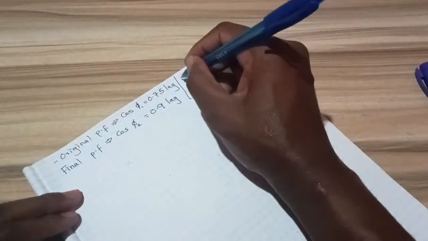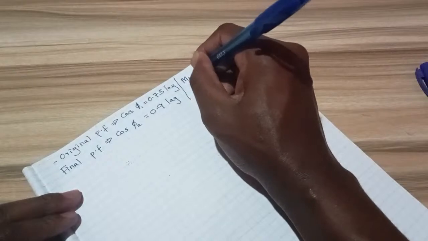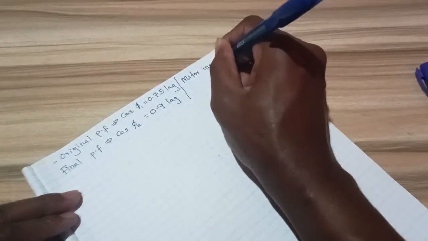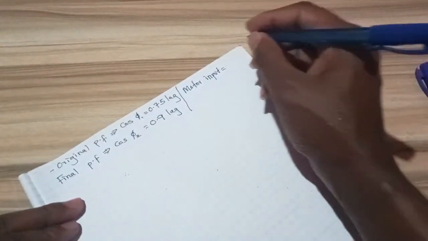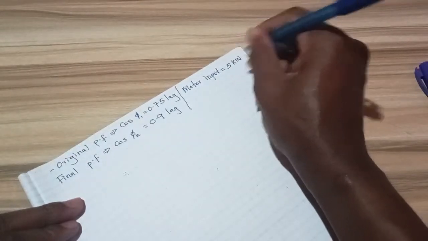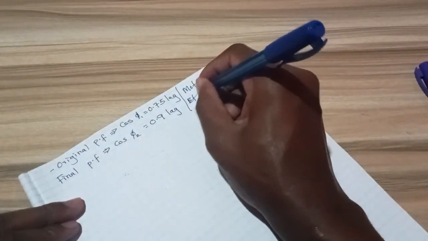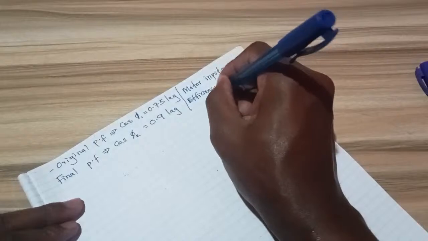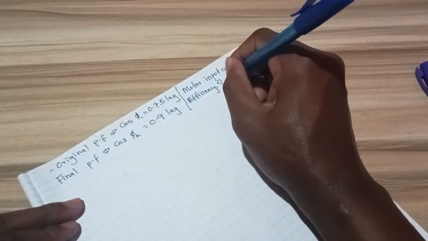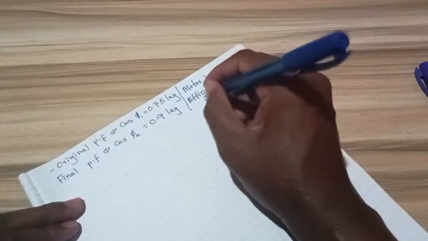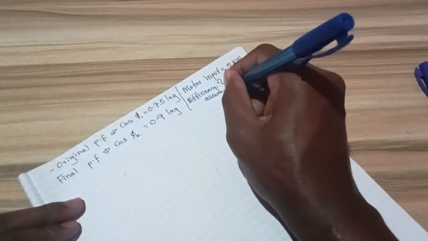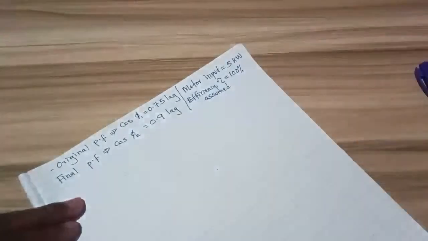So again from there we have the motor input, given as 5 kilowatts. Then we have the efficiency, and in this case you can say that this is an ideal case and our efficiency is 100%, and this 100% is an assumed efficiency. We assume that our motor doesn't have losses.